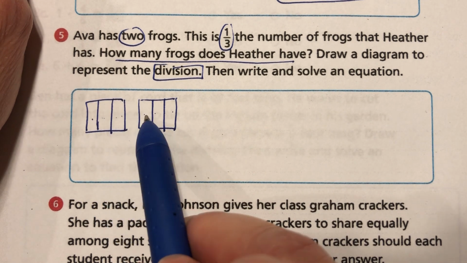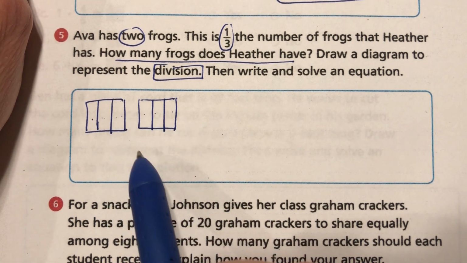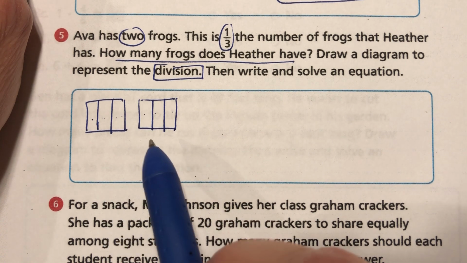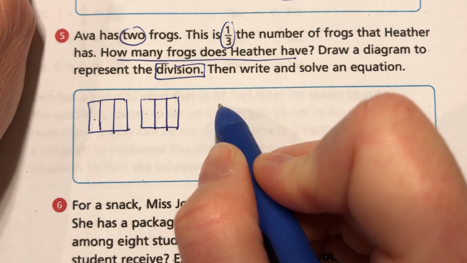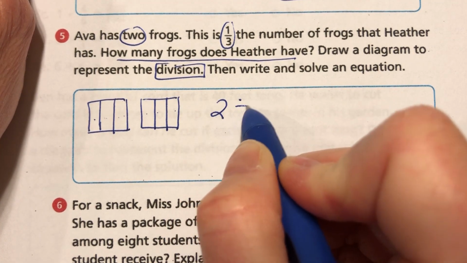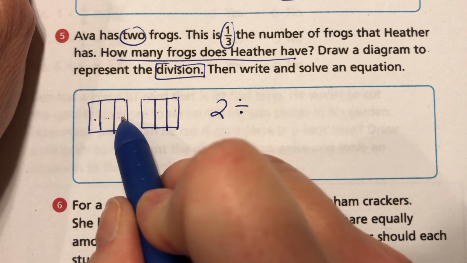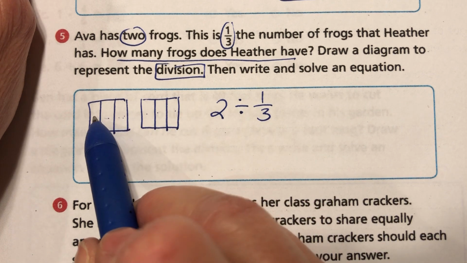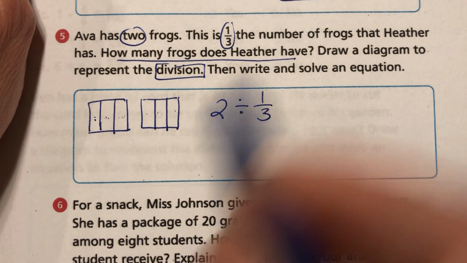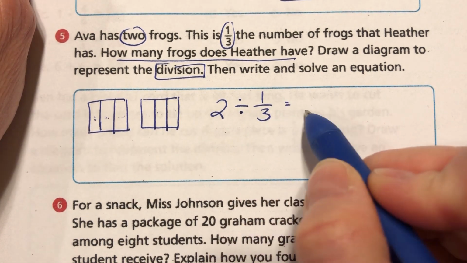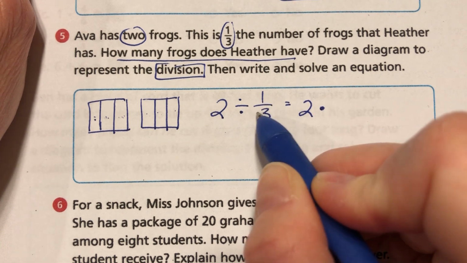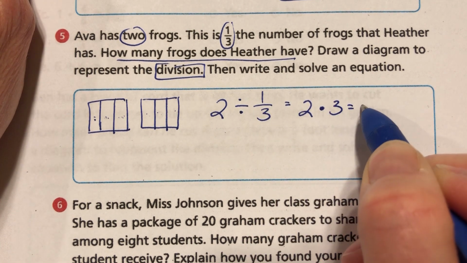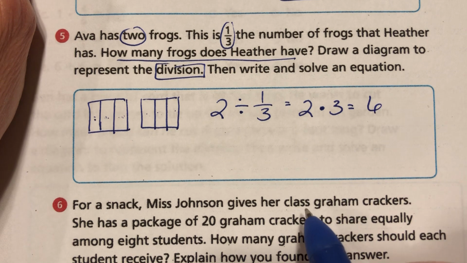Well, 1, 2, 3, 4, 5, 6, right? So there's 6 of them. So what we just did was we took the 2 frogs, and I wanted to know how many thirds there were in 2. So I didn't divide by 3. I want to know how many thirds there are in there. And 2 divided by 1/3, I can multiply by the reciprocal of 1/3, which is 3, and we get 6.